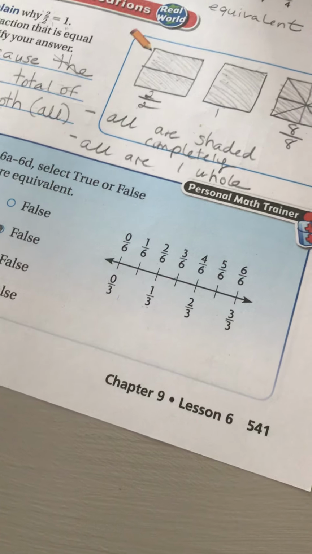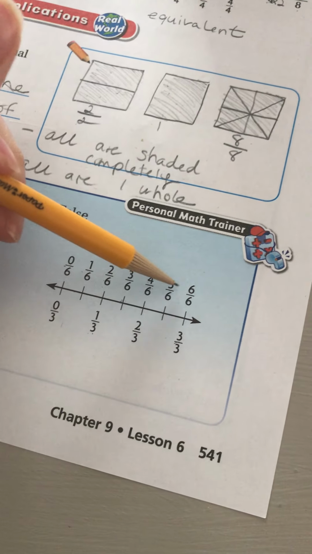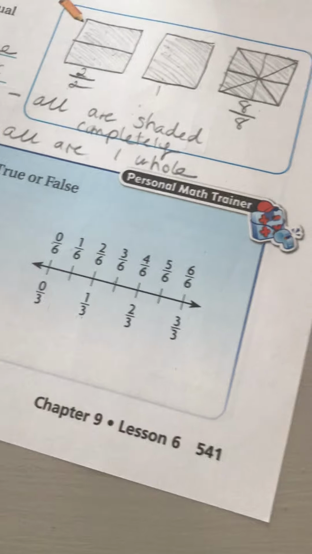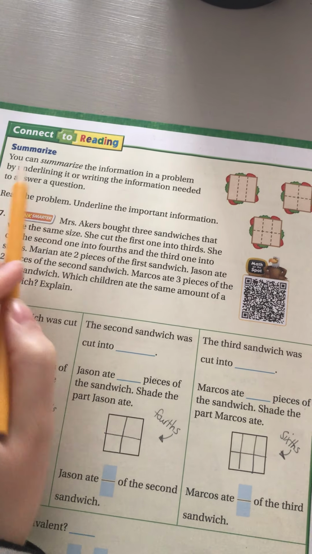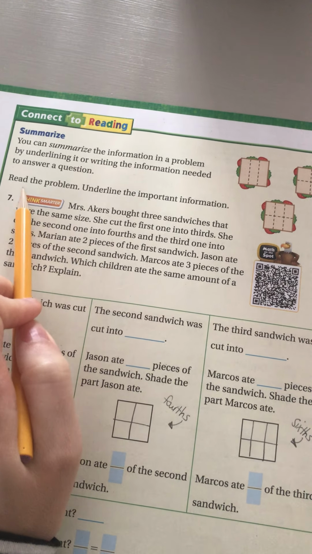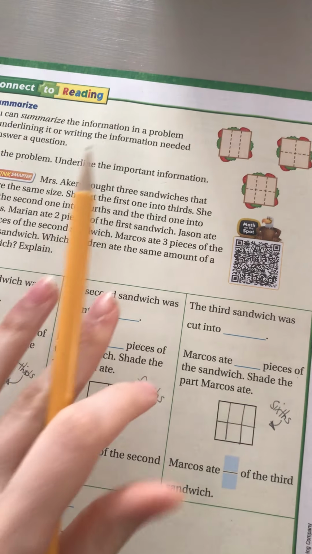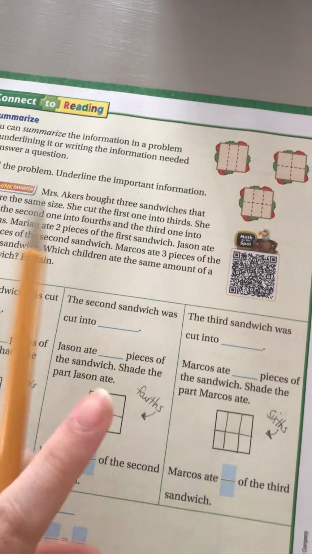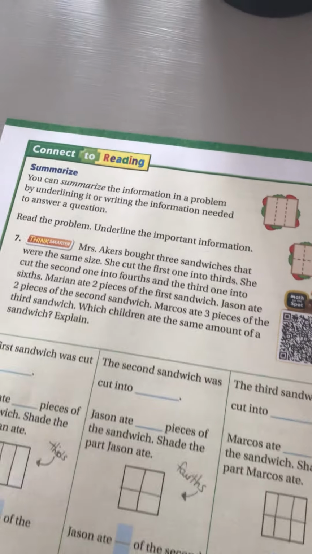I like the number line model. However, you have to be very careful when making your own that they're spaced out completely equal, so it matches up. All right, the final page. You can summarize the information in a problem by underlining it or writing the information needed to answer a question. Read the problem and underline the important information. This kind of ties into some of our reading lessons too, right? Main idea, details. We're very good at summarizing our reading.